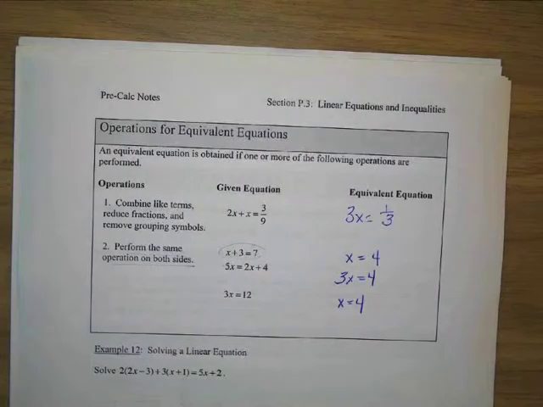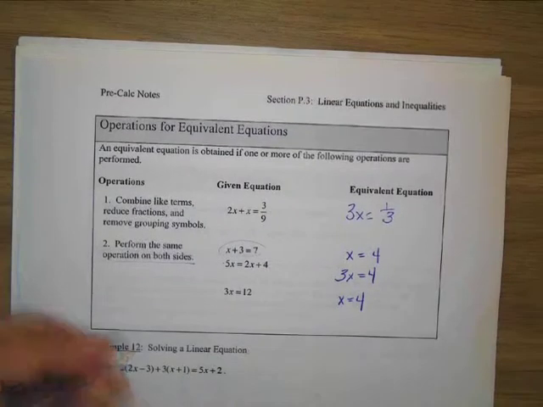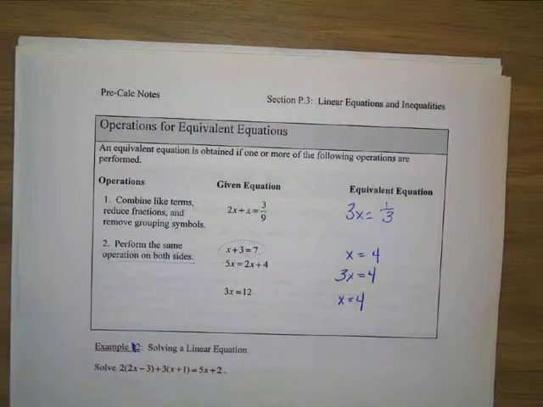Now we're going to do the fun stuff. It's supposed to be example 2, not 12. That was pretty fun.